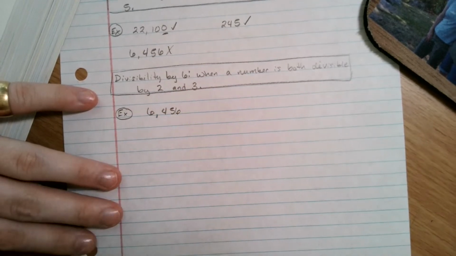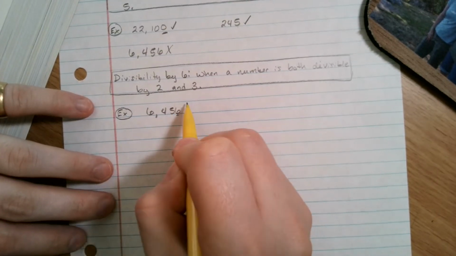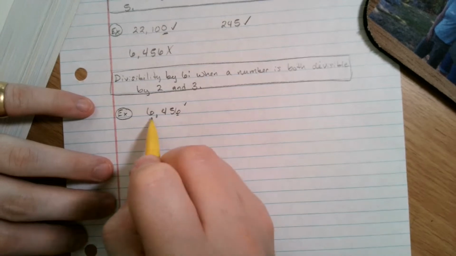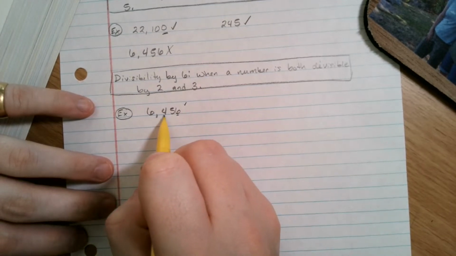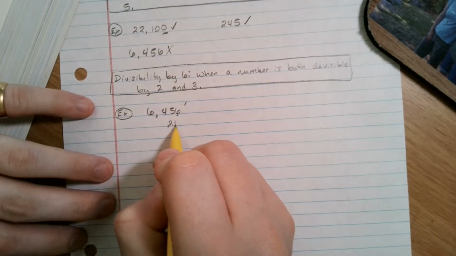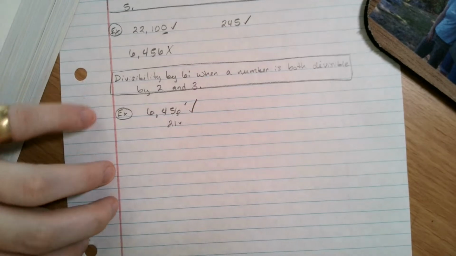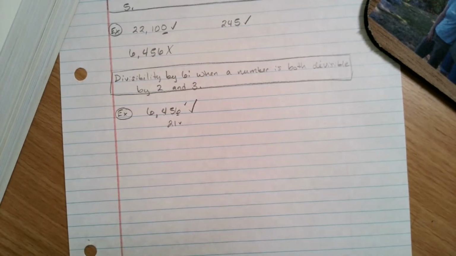We have the number 6,456. This is even, so we have one of the criteria made. 6 plus 4 is 10, plus 5 is 15. 15 plus 6 is 21, which is divisible by 3. So both criteria are met, and this is divisible by 6.